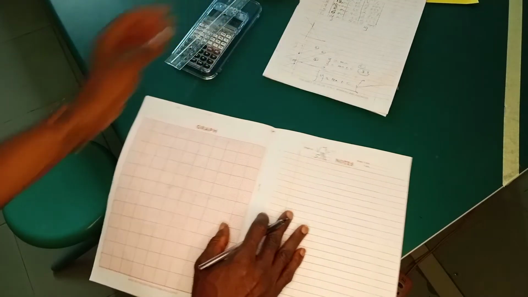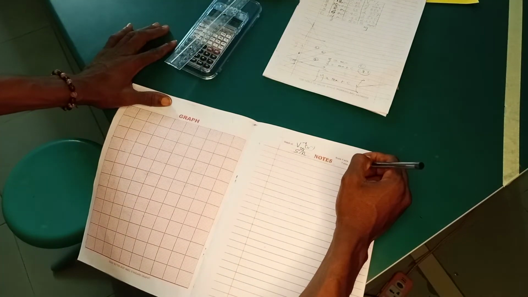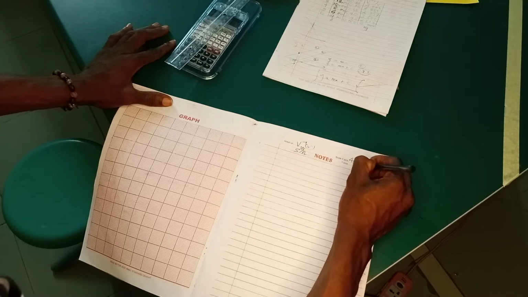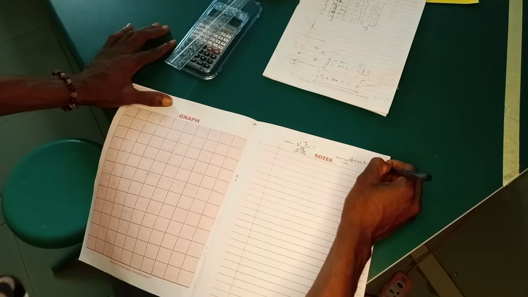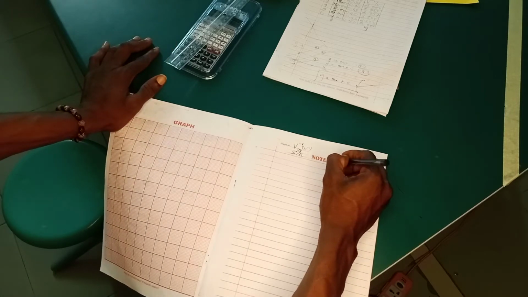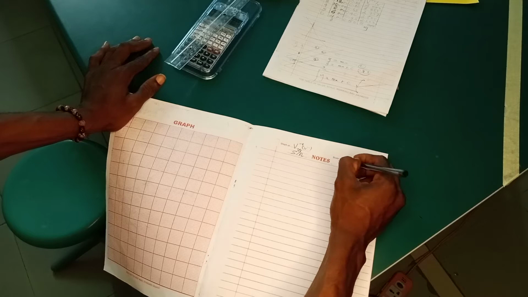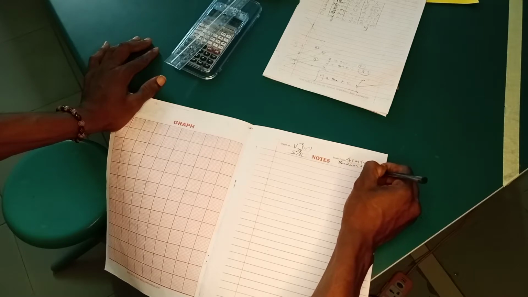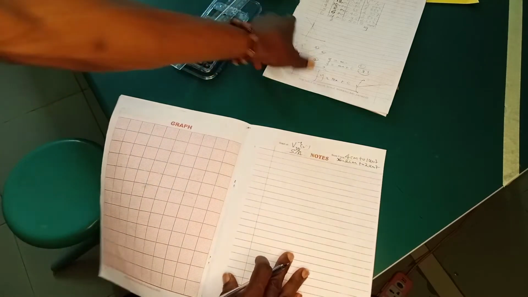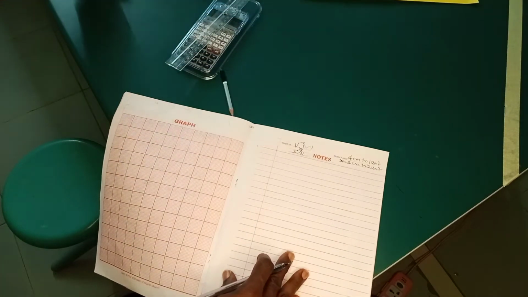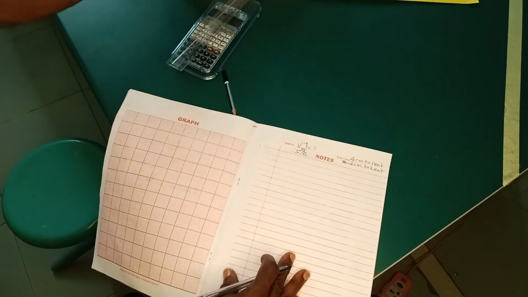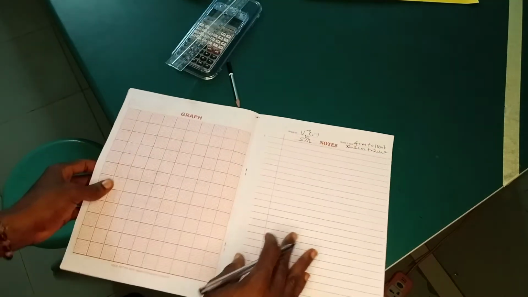The next thing is to choose a scale for the graph. So for the y-axis, we say 4 cm to represent what? 1 unit. Good. For the x-axis, which is the S-axis, we say 2 cm to represent 2 units. Are we good? Yes, I think we are good.